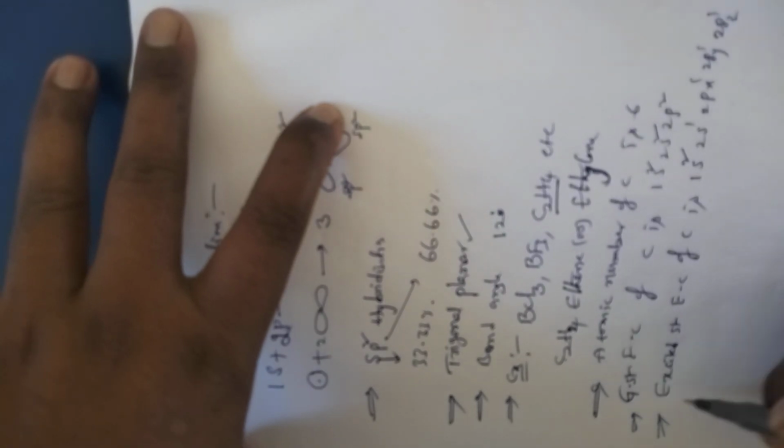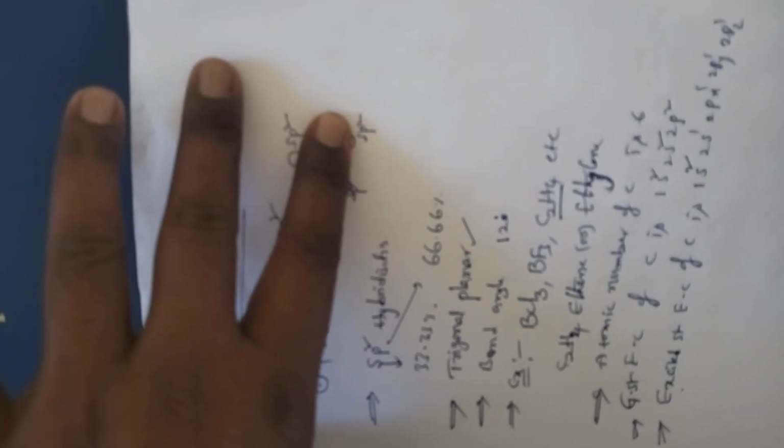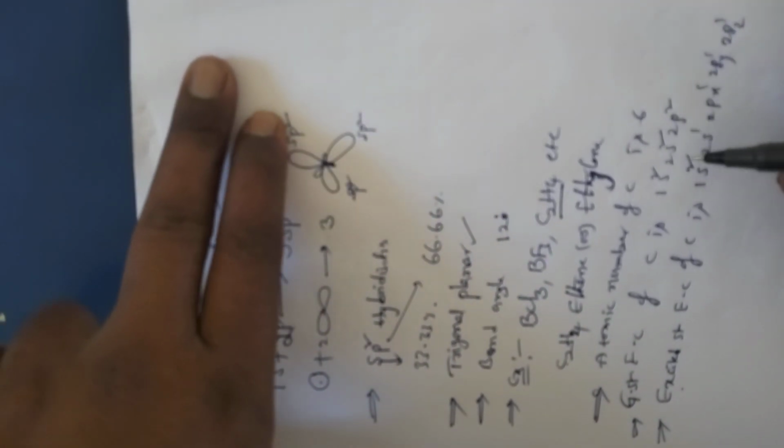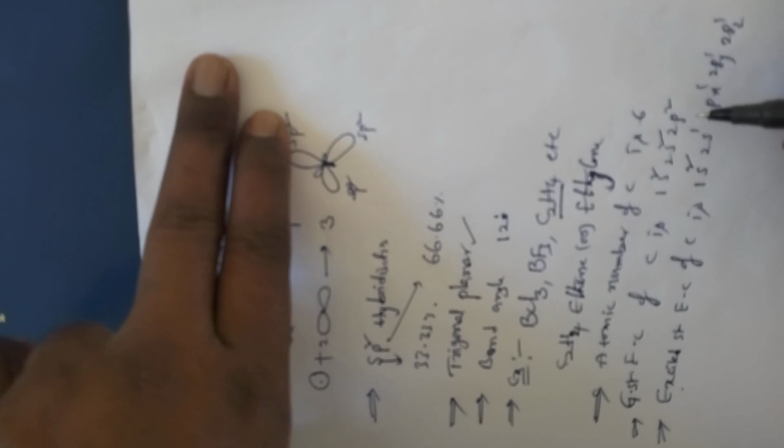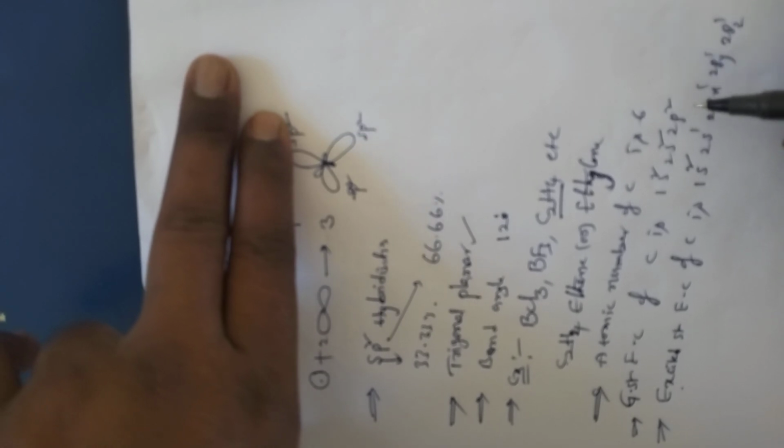Why can the ground state be converted into the excited state? The energy difference between 2s and 2p orbital is very small. Actually, carbon can form 4 bonds. That is the versatile nature of carbon, that catenation property, and it forms multiple bonds.